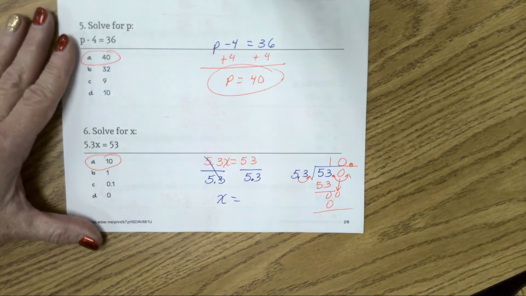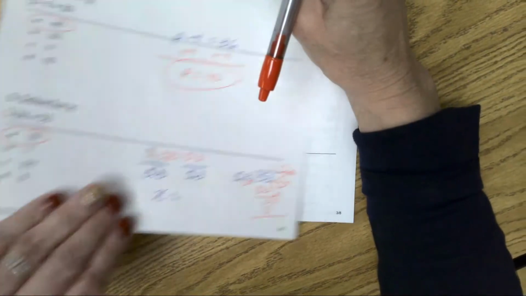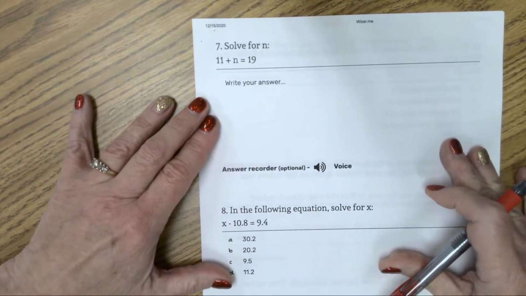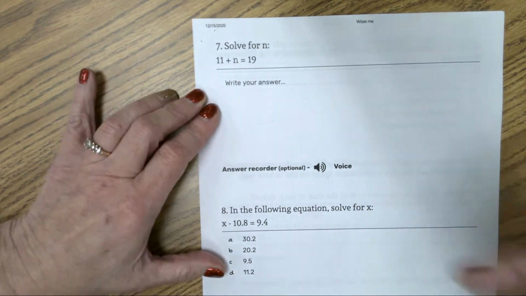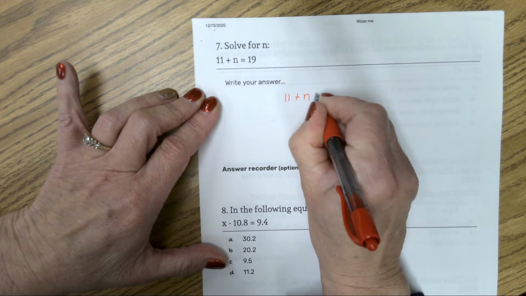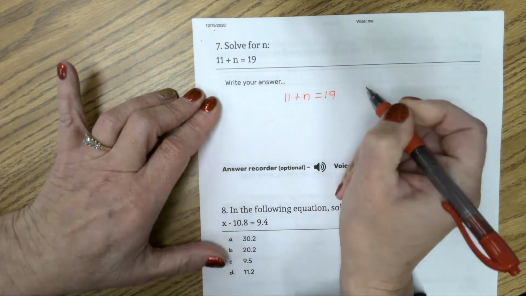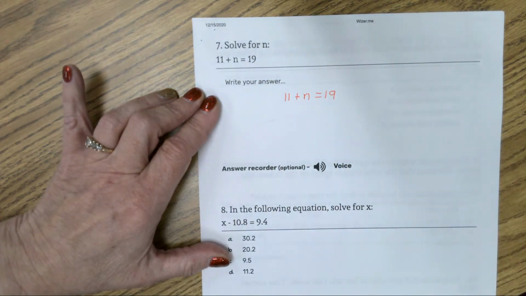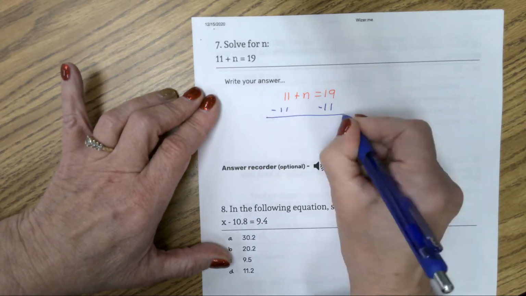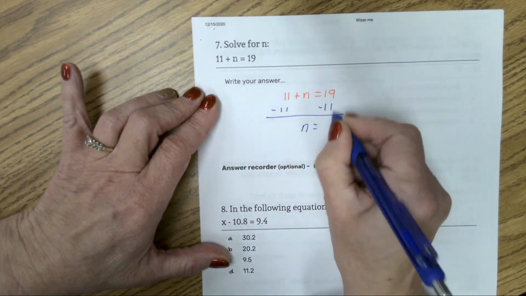Now let's go on to the next problem, number 7. In number 7, it says solve for n. Write your answer. So you will have 11 plus n equals 19. To solve for this, subtract 11, n equals 8.